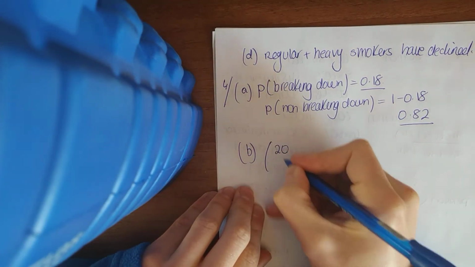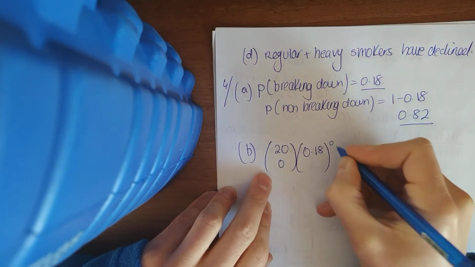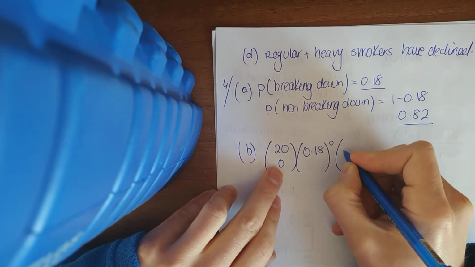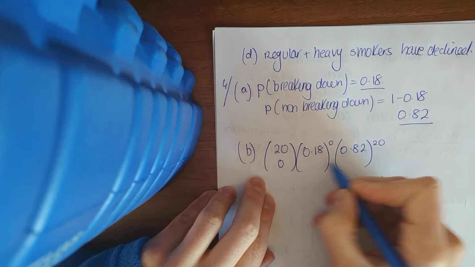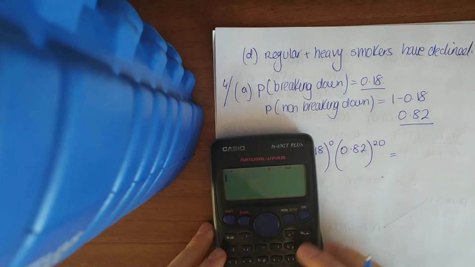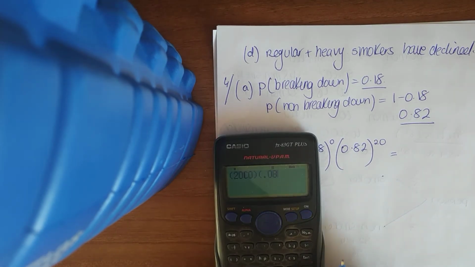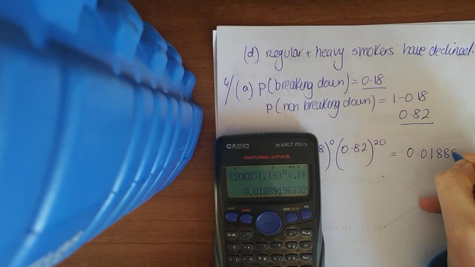So 20 cars, none of them breaking down. The probability of breaking down, 0.18 to the power of 0. And the probability of not breaking down is 0.82 to the power of 20. Remember, that's 20 choose 0. Throw that in your calculator and just type it as you see it. So 20 choose 0, 0.18 to the power of 0, and 0.82 to the power of 20. And you get 0.01889, say.